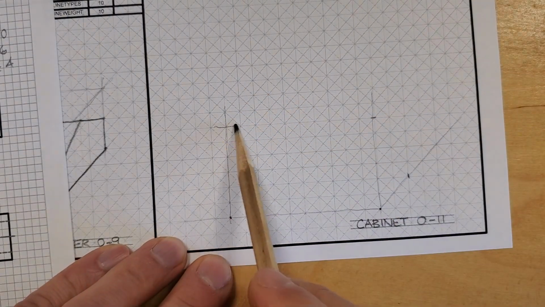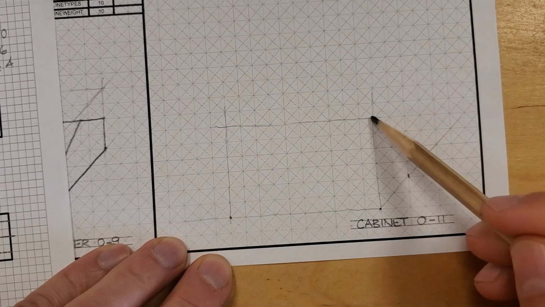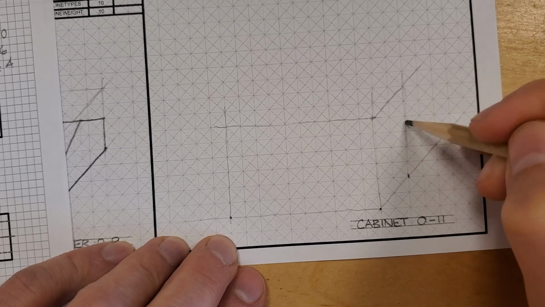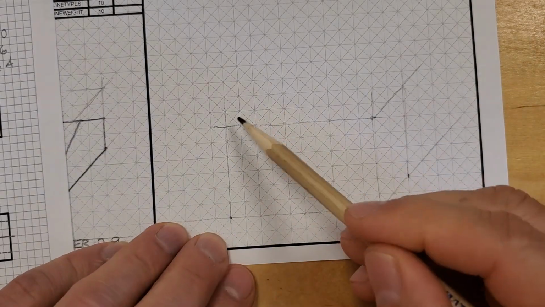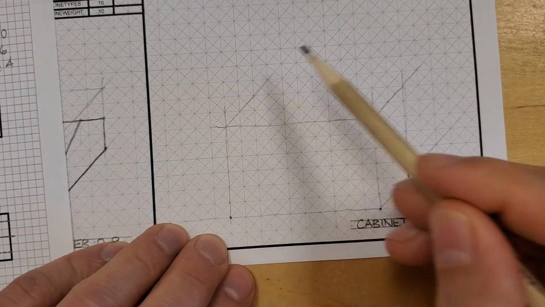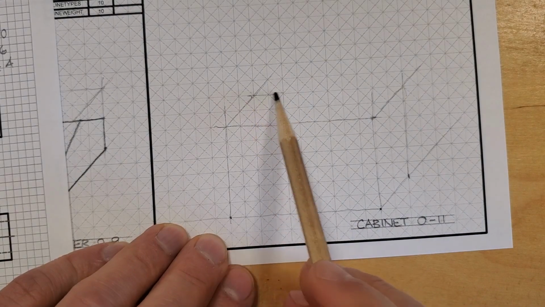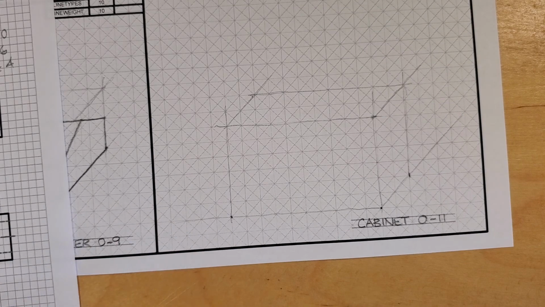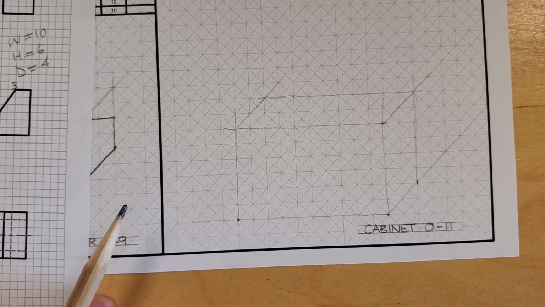So left edge, top of the right, and back edge of the right, and then bring this corner back parallel to Z, so the left of the top and then the back of the top. And there's my box. Now I'm ready to create my object or establish my shape.